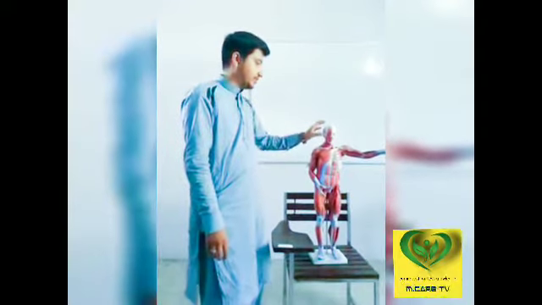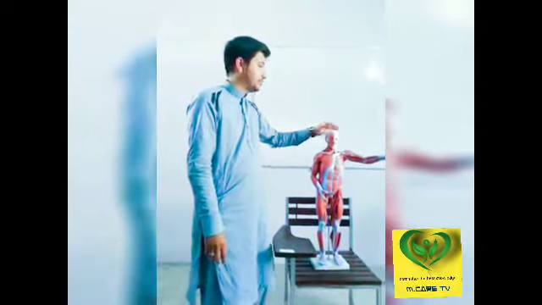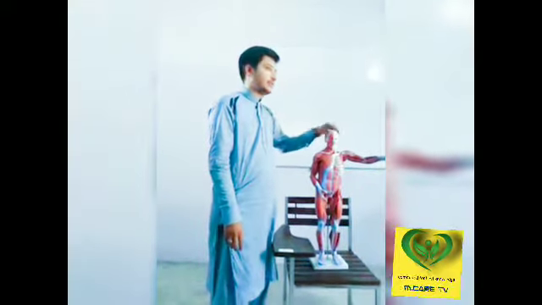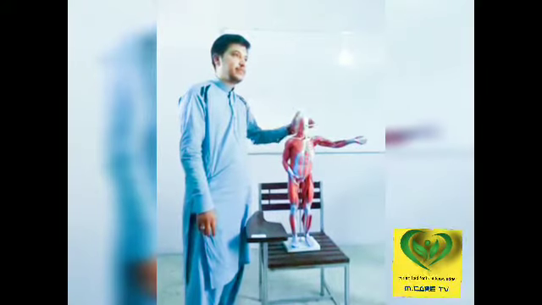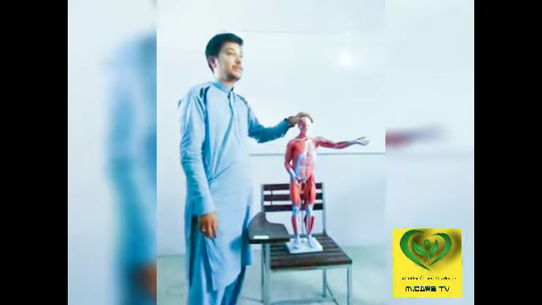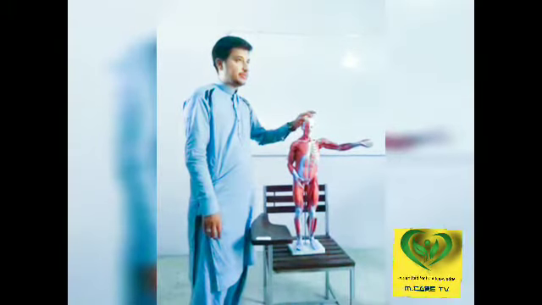So we started in the previous lecture from the head. You can see here the structure. We said that this is the flat bone. Yes, this is the flat.